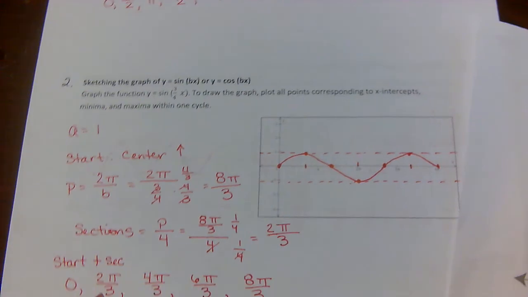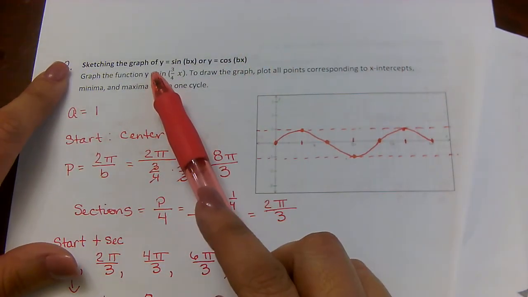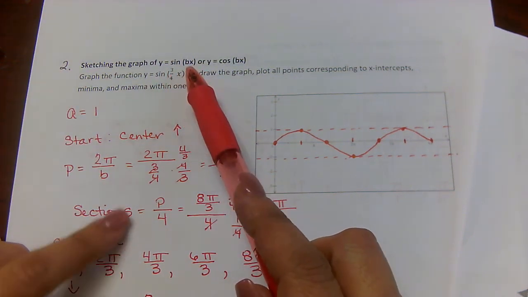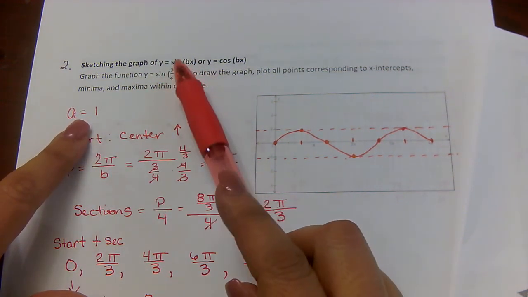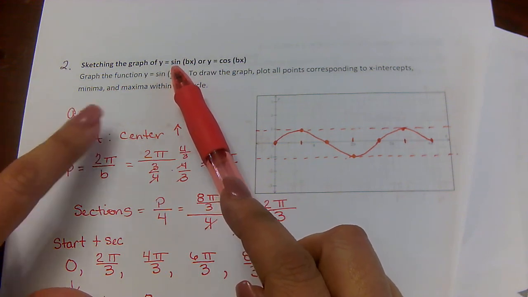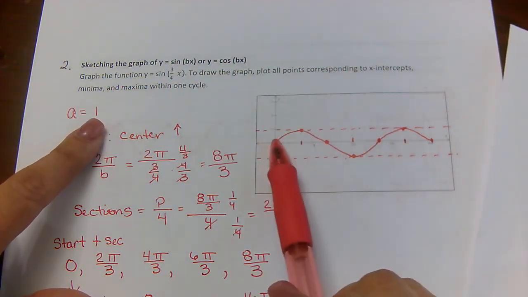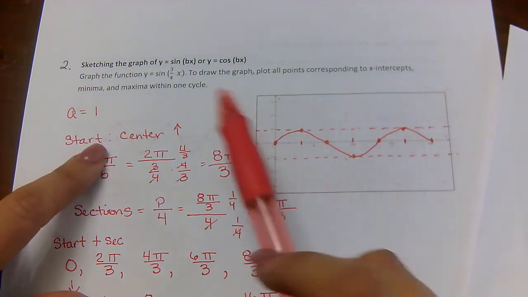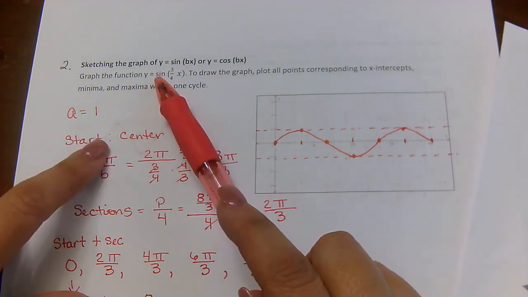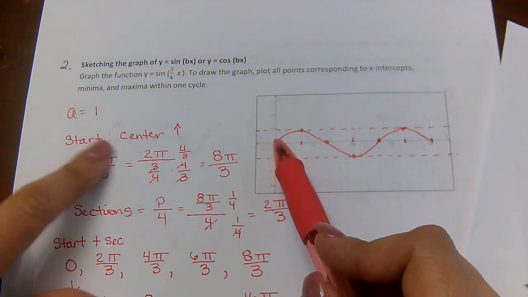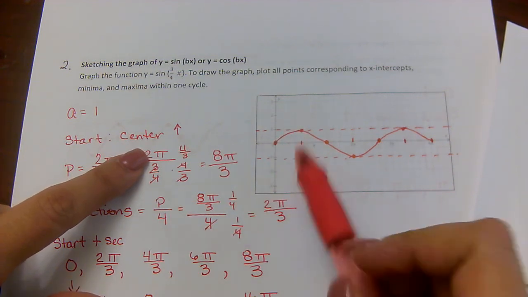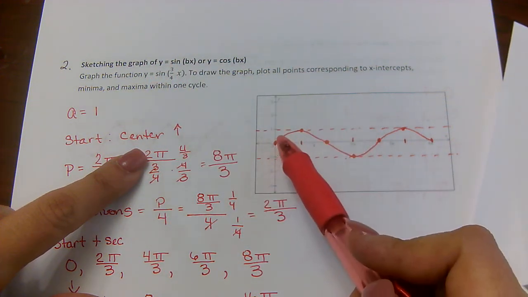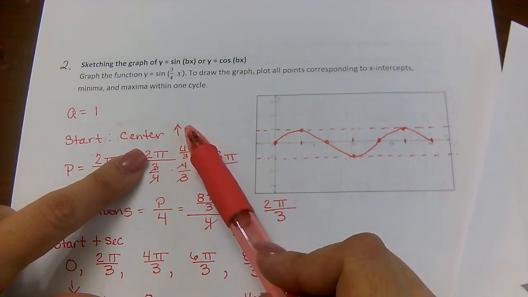Okay. For 2, we are going to be graphing a function that now has a b. The previous one just had an a, now we're going to have a b. Because there's no number in front of this function here, it means a is equal to 1. So that's the first thing I did, was draw my top and my bottom, +1, -1. And then I see it starts at sine. Sine is always going to start in the center, but I have to determine if it's going to go up or if it's going to go down. Because the value of our trig function is positive, we're going to be going in an up direction.